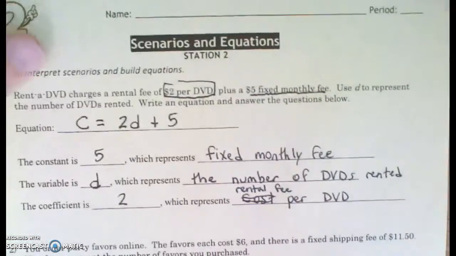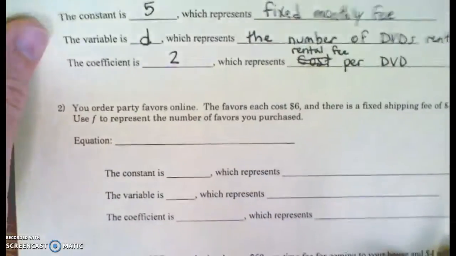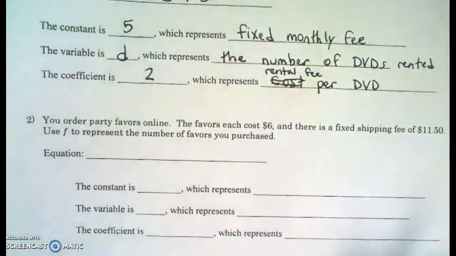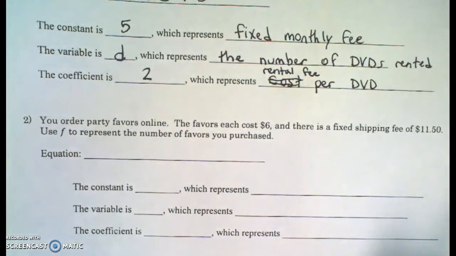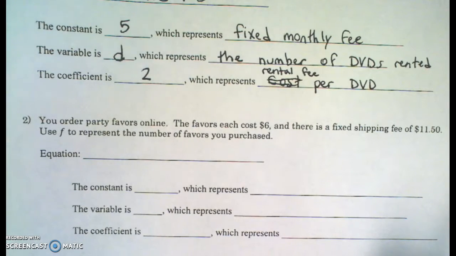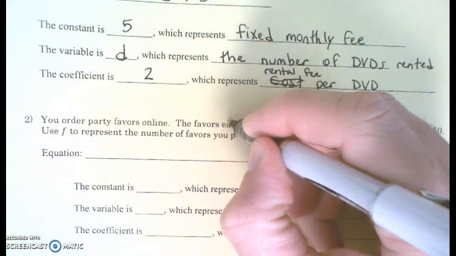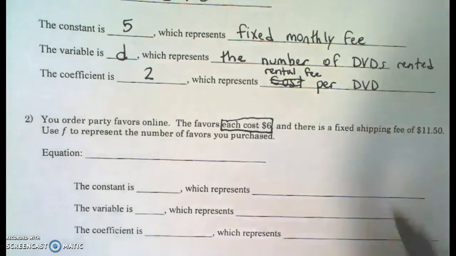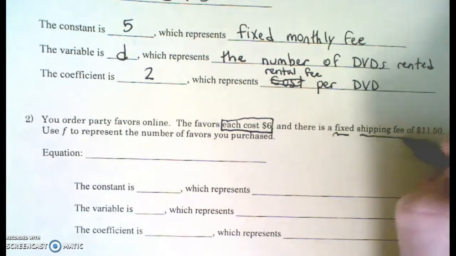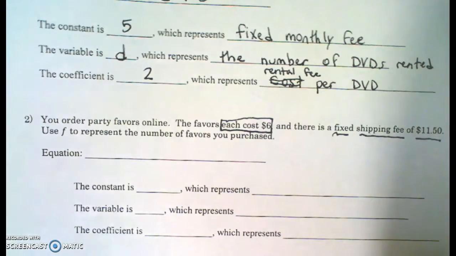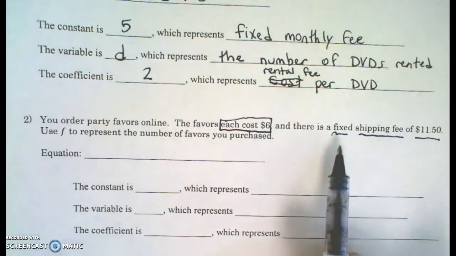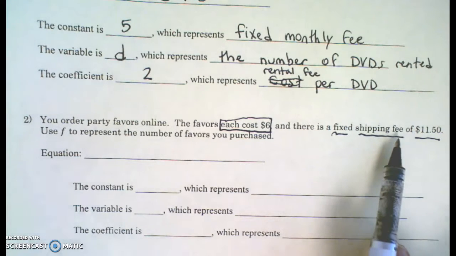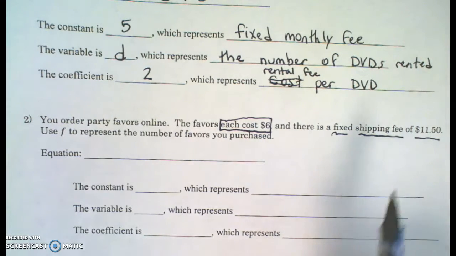Let's look at the next one. So you order party favors online. The favors each cost $6. So there's a cost of $6 for each favor that you buy, and you have a fixed shipping fee of $11.50. So another couple keywords, fixed and fee, also seem to be attached to when we deal with the constant term. So they don't have the letter next to them in most cases.